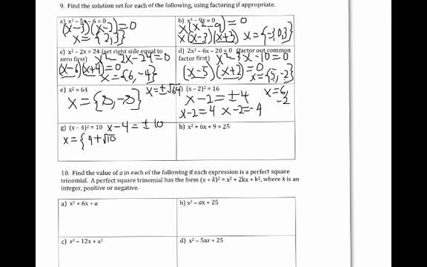F is similar. We take the square root of both sides. We get x minus 2 on the left is equal to positive or negative 4. We get the two equations then. X minus 2 is equal to 4, which gives us x is equal to 6 as a solution. X minus 2 is equal to negative 4, and that gives us x is equal to negative 2 as the second solution. And again, if we plug those values in, we can see that if x is 6, we get 6 minus 2 squared. We get 4 squared is equal to 16. Negative 2 minus 2 gives us negative 4 squared is equal to 16.